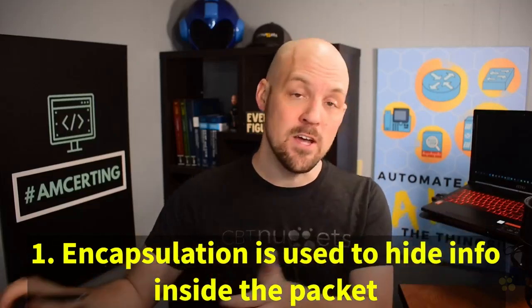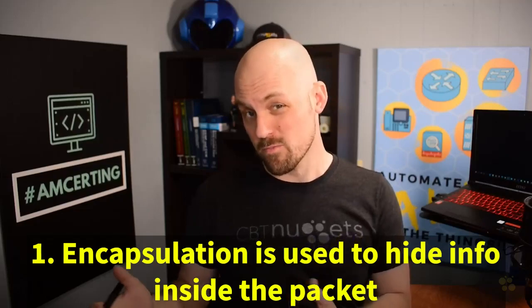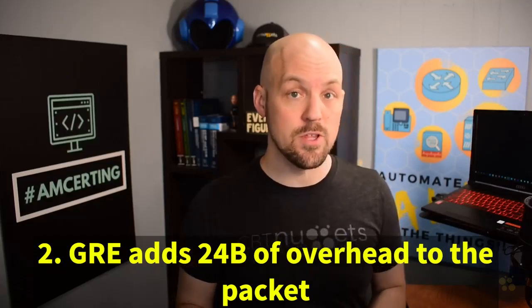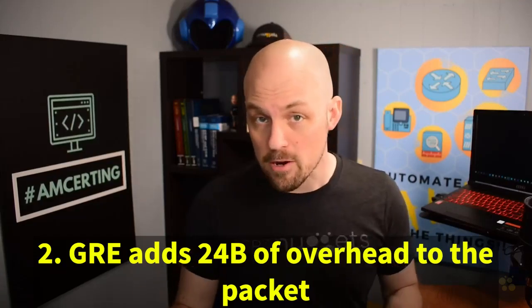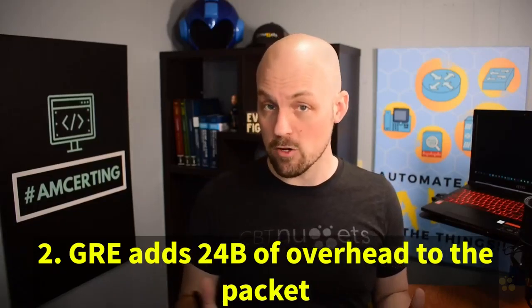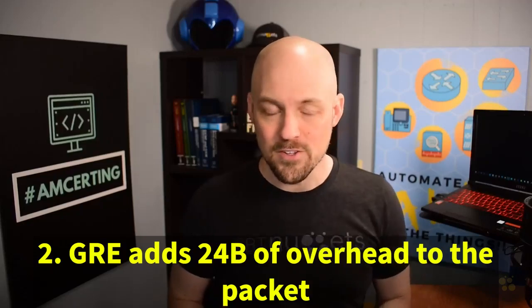We're tunneling that traffic through an underlay that either can't understand what's inside the packet, or we just don't want them seeing it. Now, when we're using GRE, it's going to add a minimum of 24 bytes to the header. So keep in mind that there are options that could expand that further. And as we're going to see in the next video, if we decide to encrypt this traffic with IPsec, it's going to increase the header size even further. So our MTU considerations are just continuing to rise.